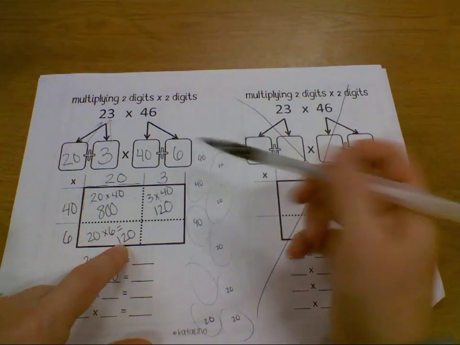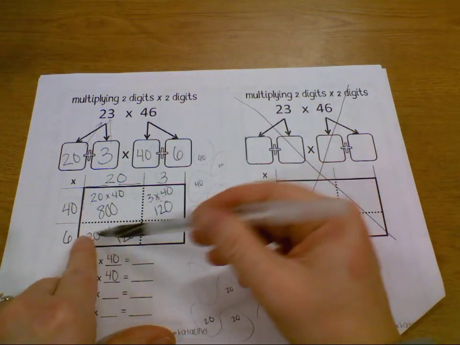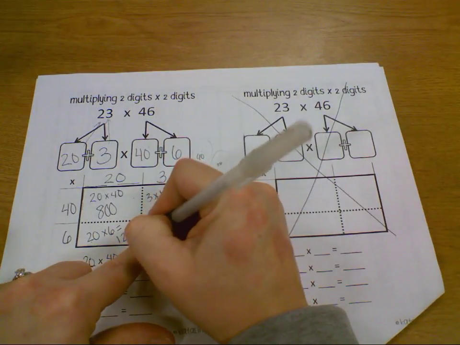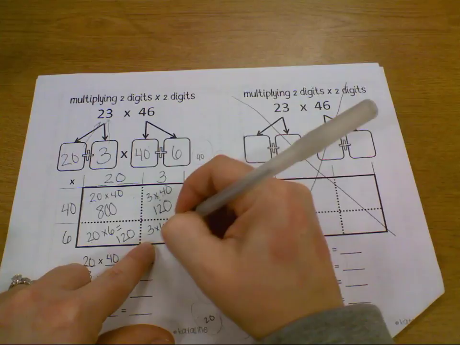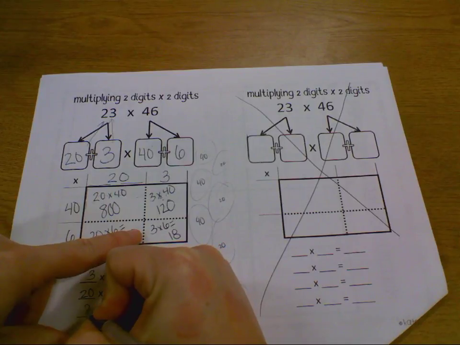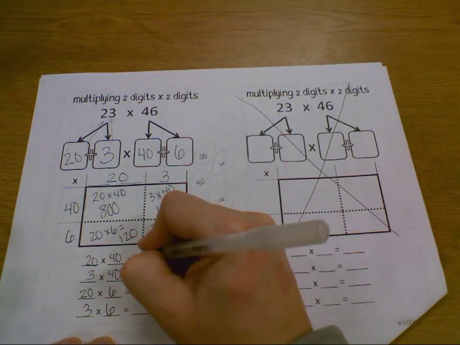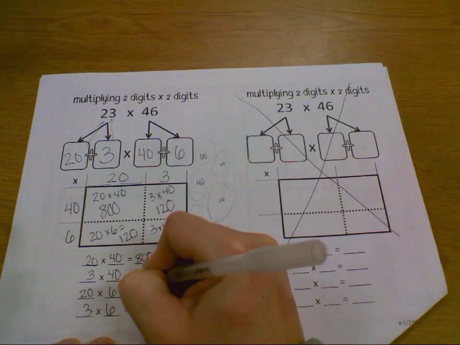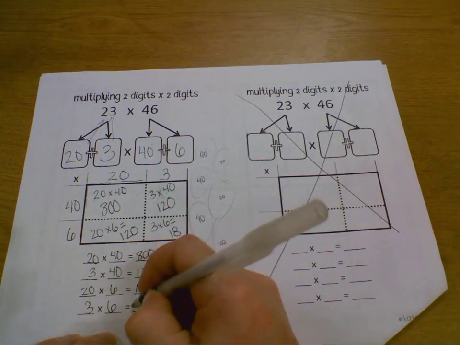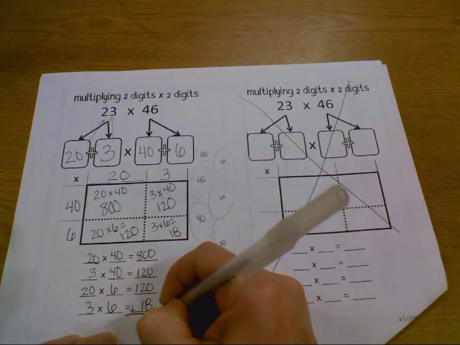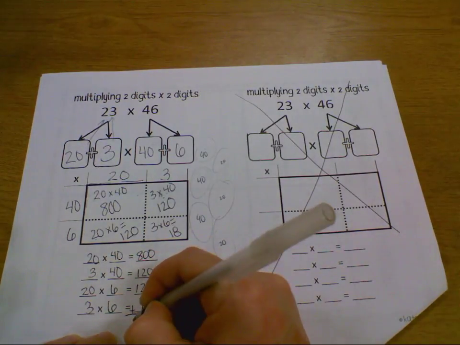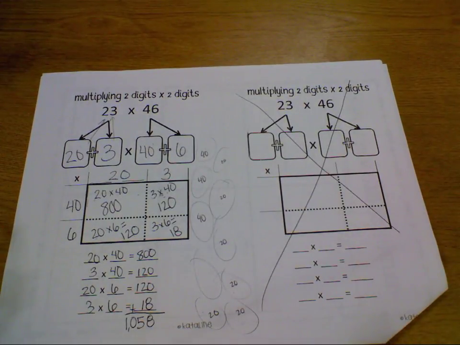The final box here is 3 times 6. And 3 times 6 is 18. Okay, let's catch up down here. We had 20 times 6, we had 3 times 6, and then we found 800, 120, another 120, and 18. And what do we do with those? We add them all up. So we end up with 8 in the ones place, 5 in the tens, and 8 plus 1 would be 10, so 1,058 would be the final product.